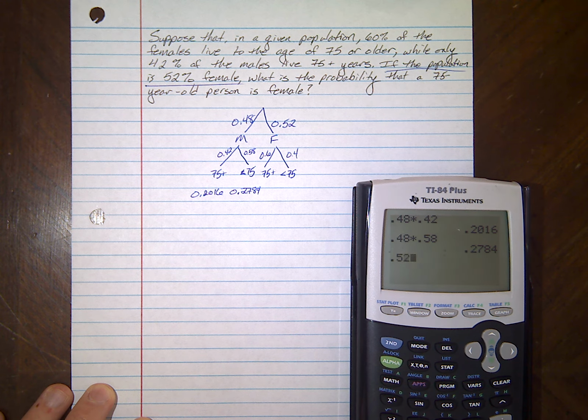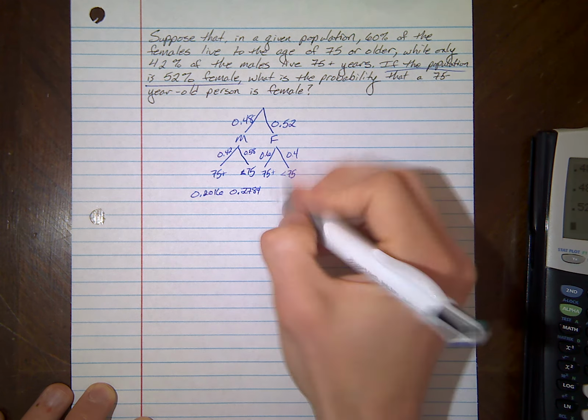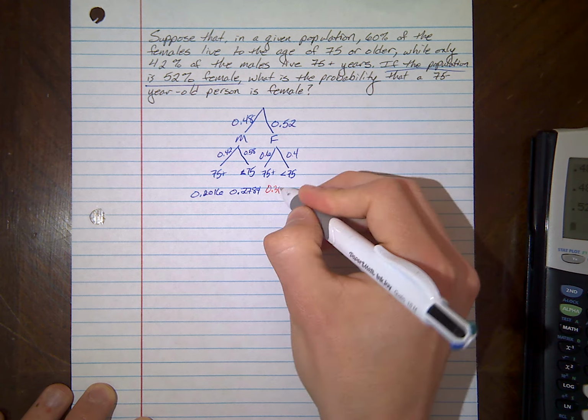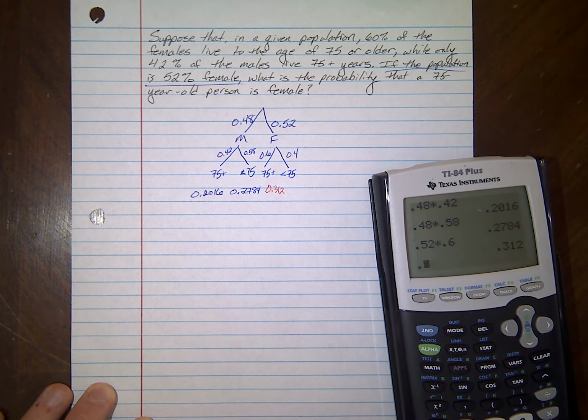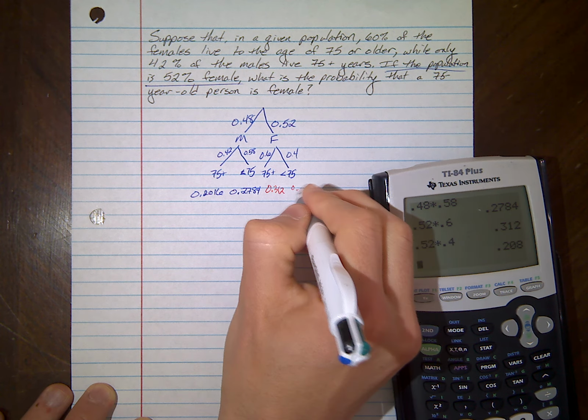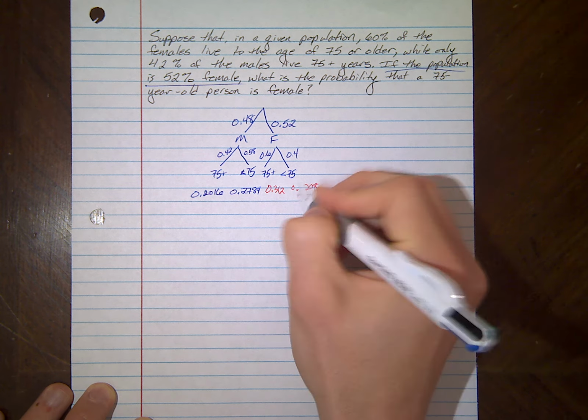Kind of running out of room. 0.52 times 0.6, just change colors there, 0.312. And then 0.52 times 0.4 is 0.208. Oh, that's ugly.